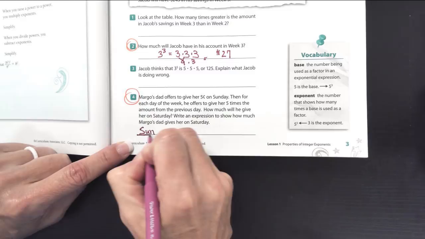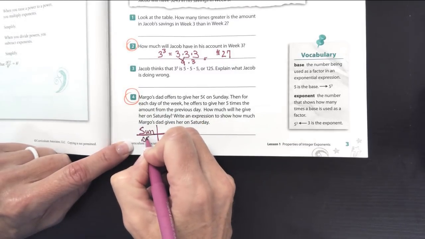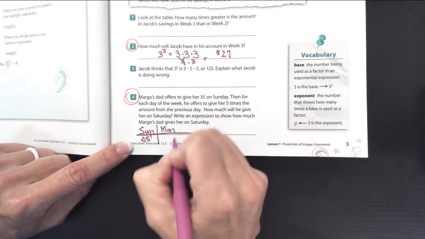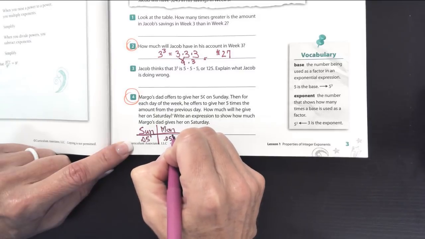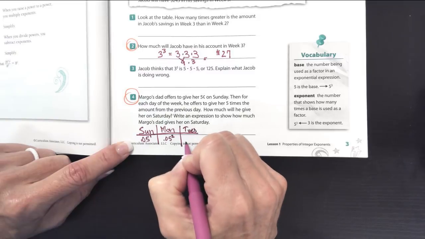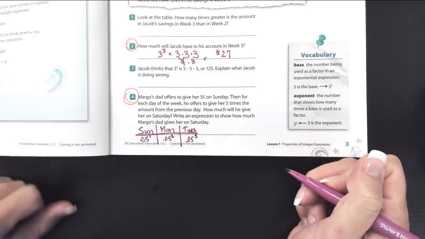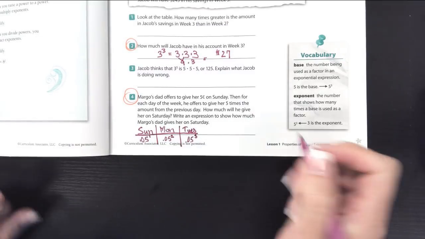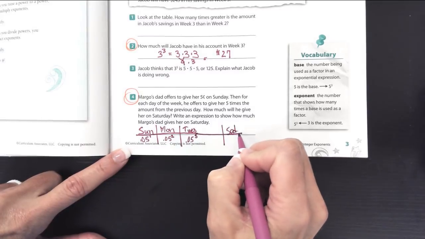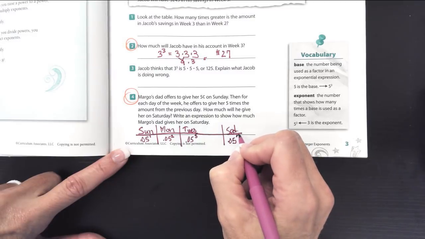On Sunday, she would have had 5 cents to the power of 1. On Monday, 5 cents to the power of 2. On Tuesday, 5 cents to the power of 3, and so on. So by Saturday, which is what our question is asking, we would have had 5 cents to the power of 7.